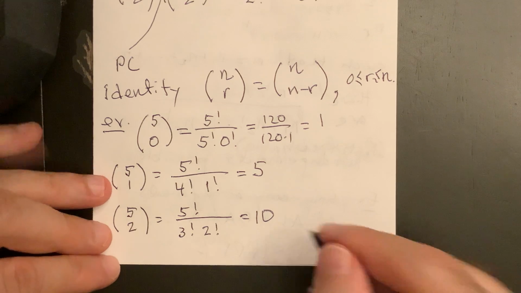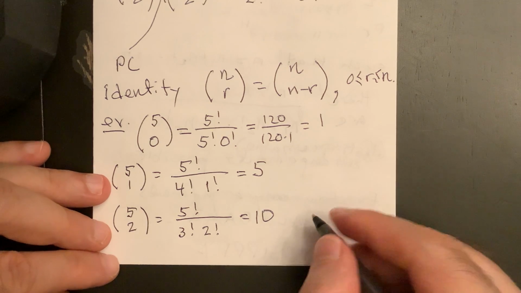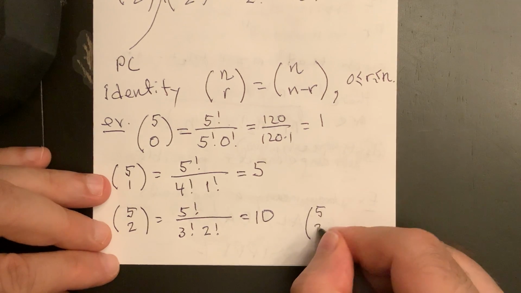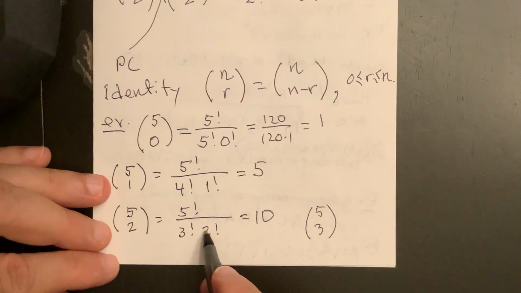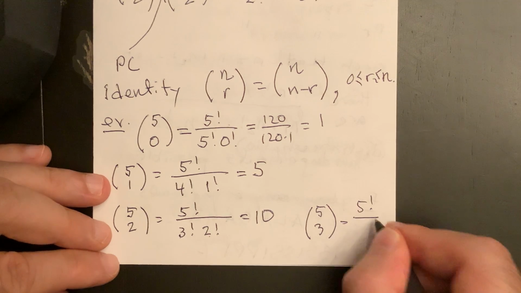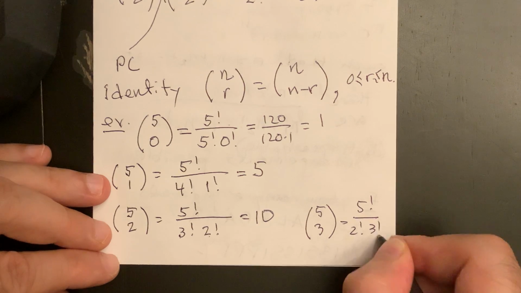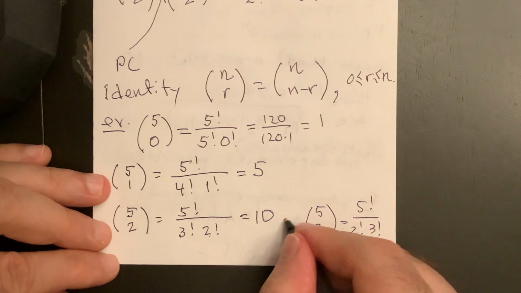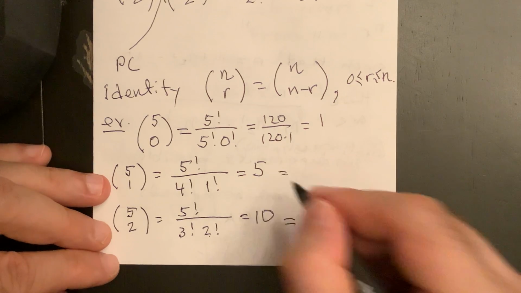Now, for the other ones, you don't really need to do it, right? I can go back up this way and you'll see they're the same. This switches with this, right? Because this is n minus r and this is r. So these switch, so I get 5 factorial over 2 factorial times 3 factorial, and these just switch around. So this is the same thing, and this will be the same thing.